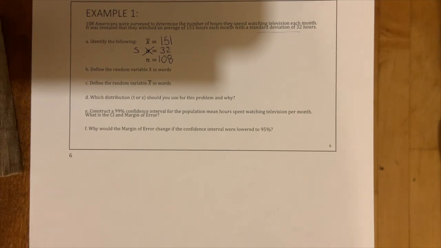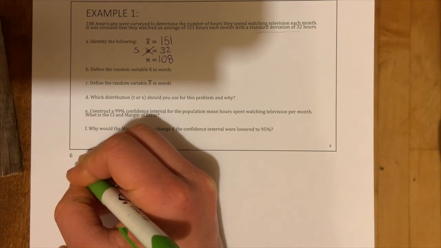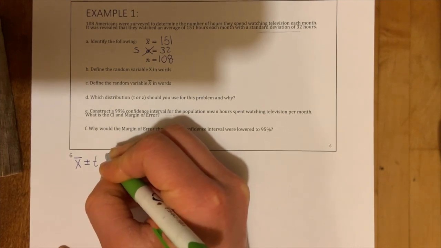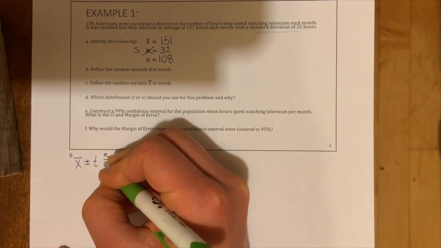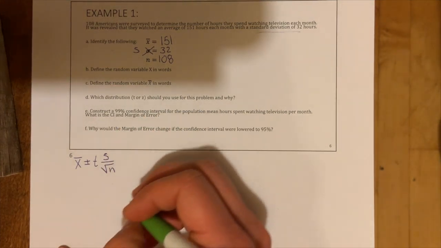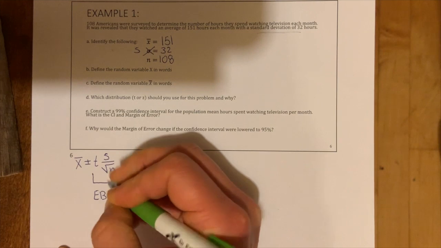Finally, part E, or almost finally, tells us to calculate and construct a 99% confidence interval for the population mean hours spent watching television per month. So remember, the formula for calculating a confidence interval for t-score is X bar plus or minus T times S, which is the sample standard deviation, divided by the square root of n. All of this is equal to the error-bound margin.